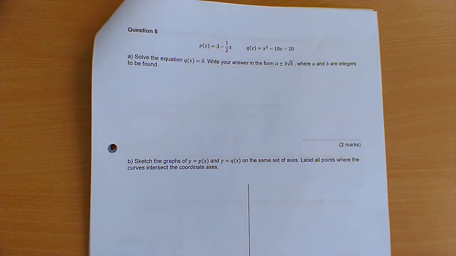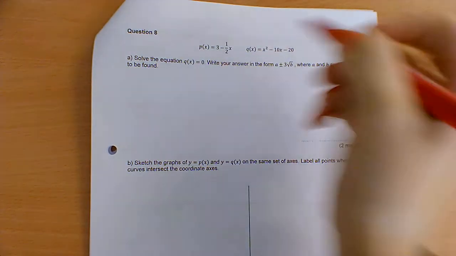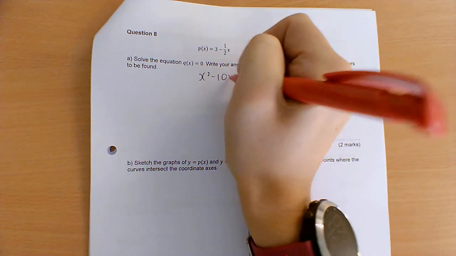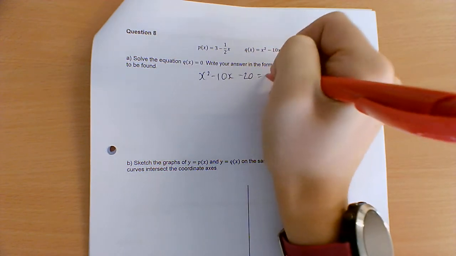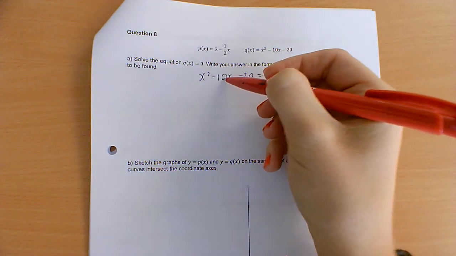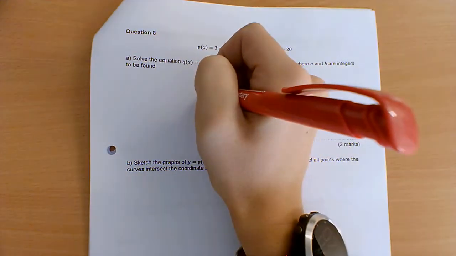Okay, question 8, it says solve the equation q of x equals 0, give your answer in the form a plus minus 3 root b. So that must mean I need to use the quadratic formula. So I'm going to set, so a is 1, b is negative 10, and c is negative 20. Put that into the formula.